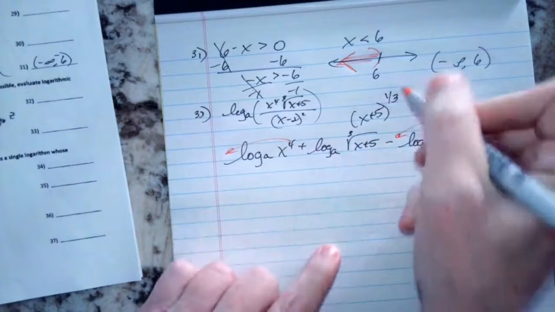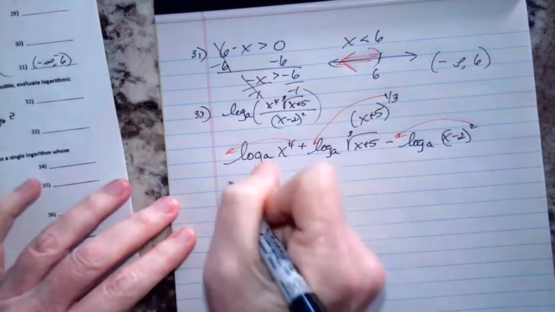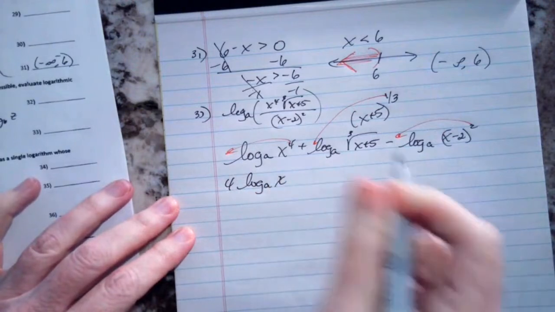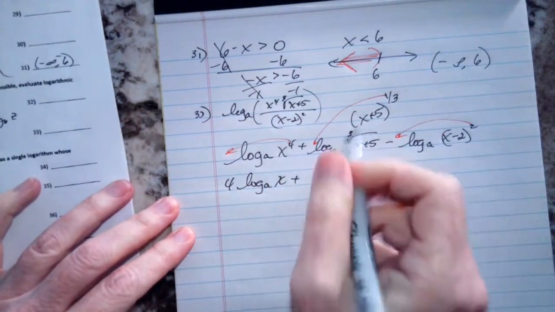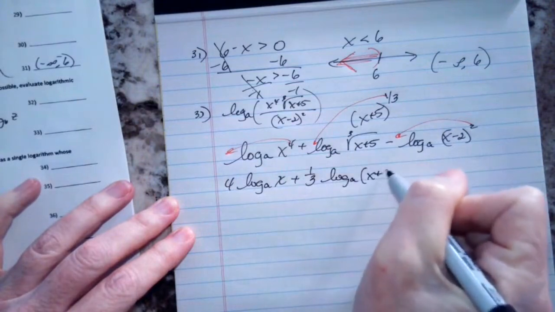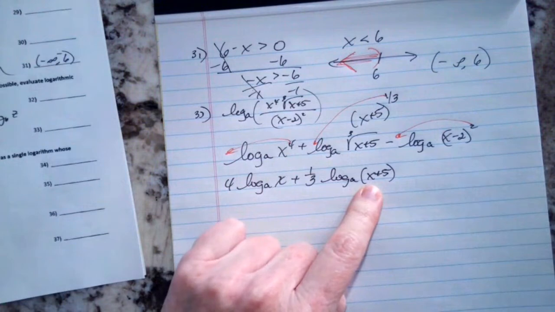The denominator is the index. So we'll move the 1/3 up to the front. So we'll have 4 times log base a of x plus, instead of cube root, it'll be 1/3 times log base a of x plus 5. You need parentheses because it's not just x.